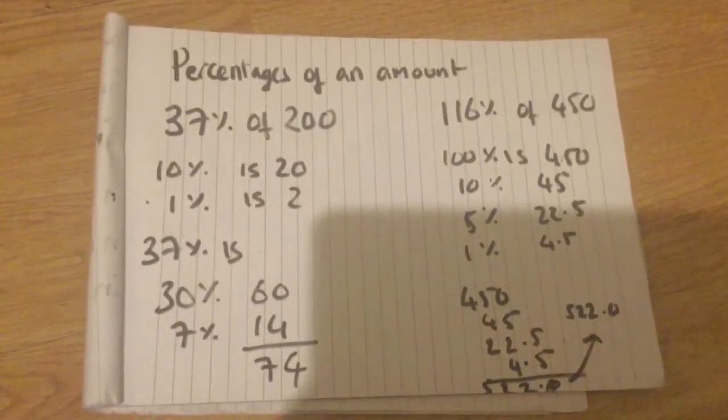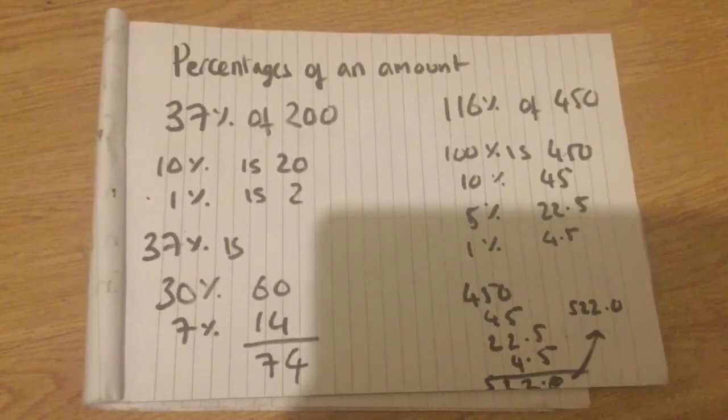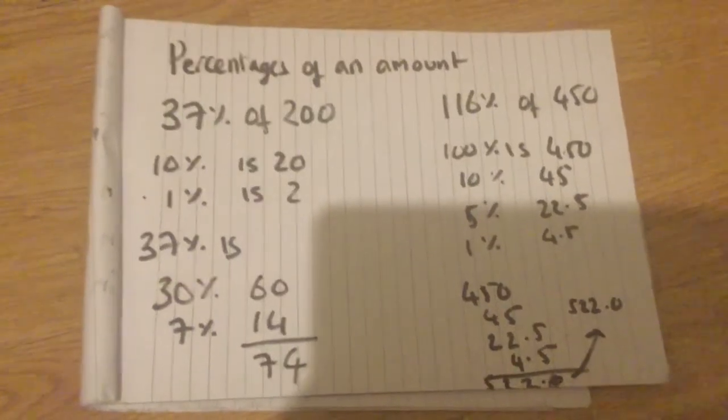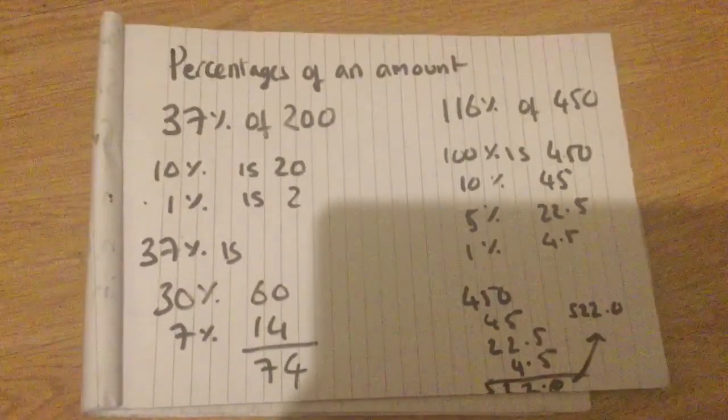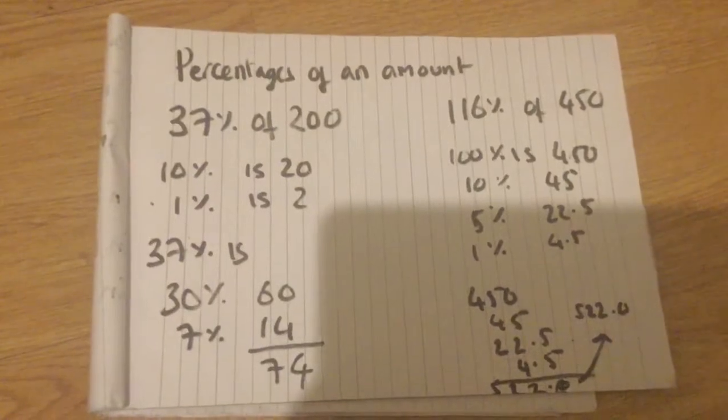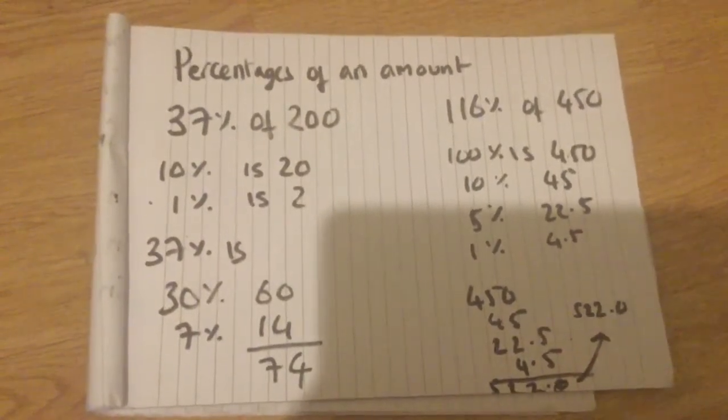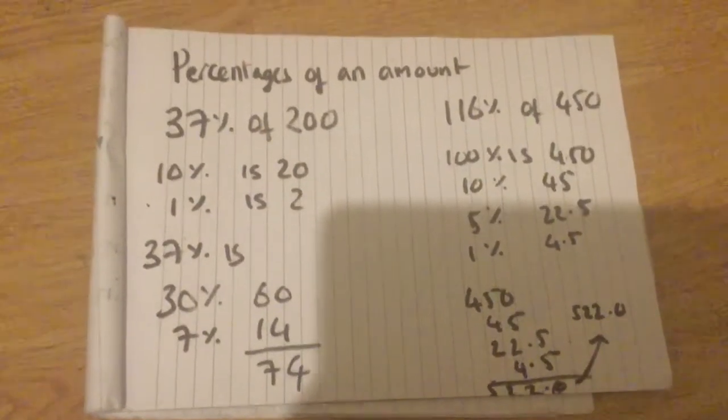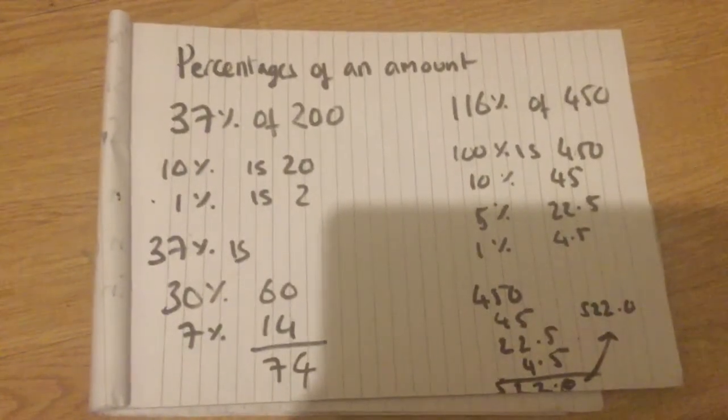Two questions that I'm doing are 37% of 200 and 116% of 450. So let's first look at 37% of 200. Both methods are the same. We work out percentages that we're comfortable with, things like 10% and 1%, and use them to make the thing that we're after, which is 37%.